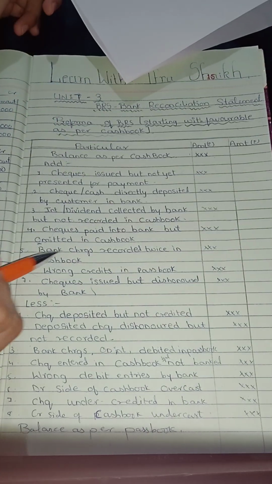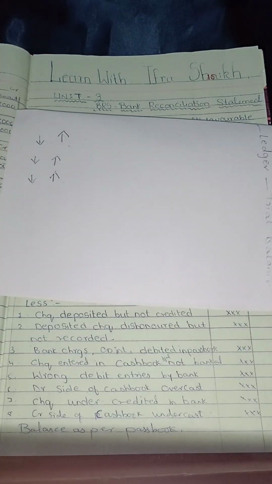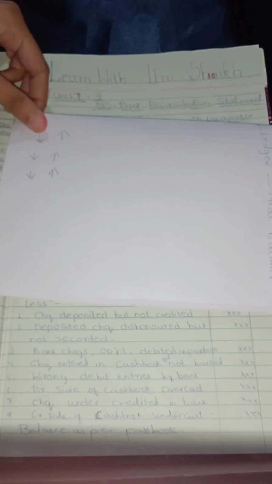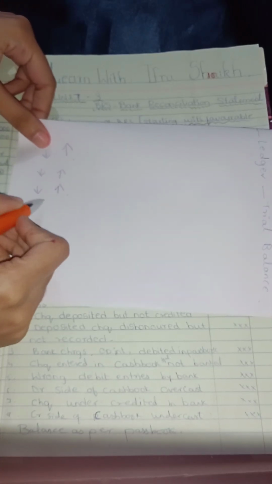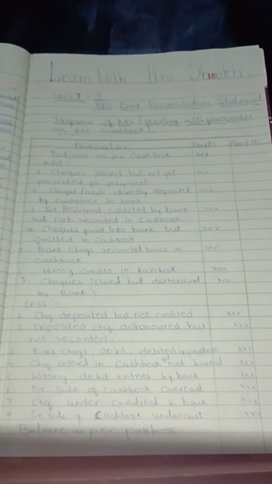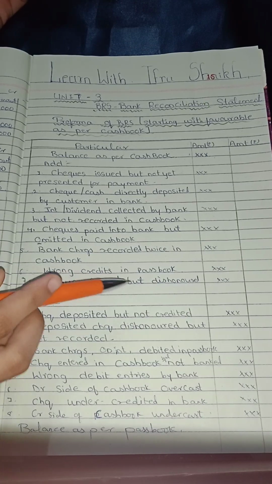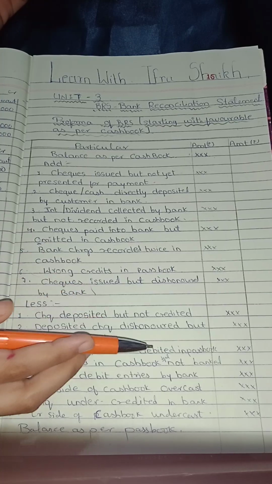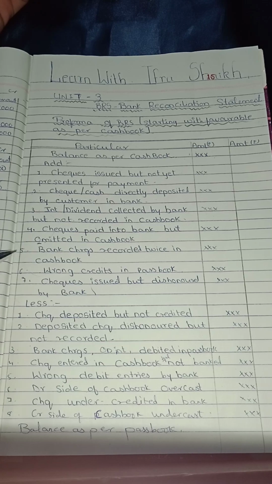Next is bank charges recorded twice in cash book. So the bank charges paid or the amount deducted is recorded twice. So the cash book amount is less, we have to add that. Wrong credits in passbook. So some wrong credits are made in the passbook. So we have to add that in the cash book.